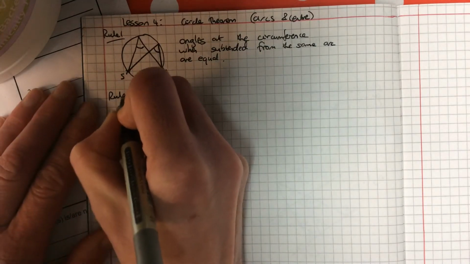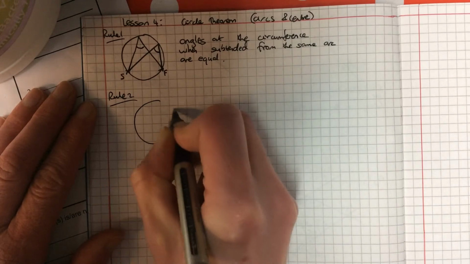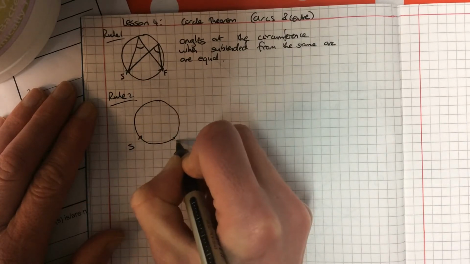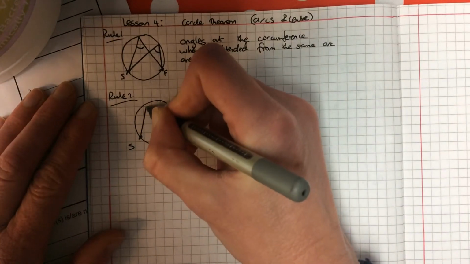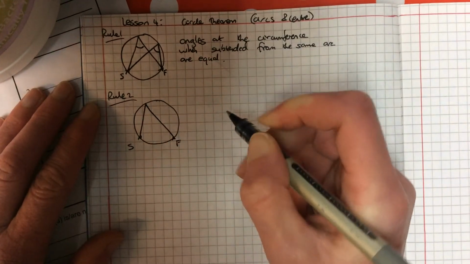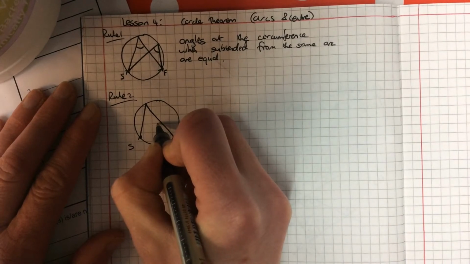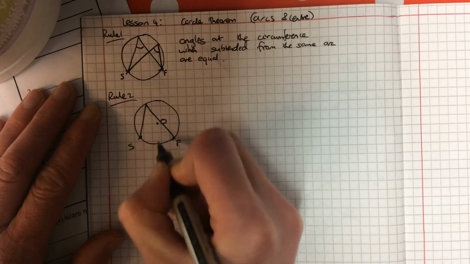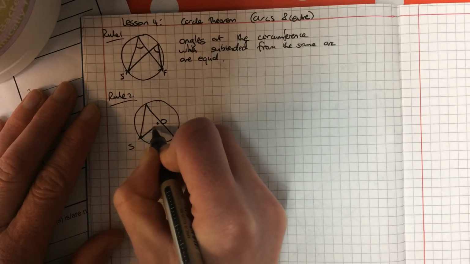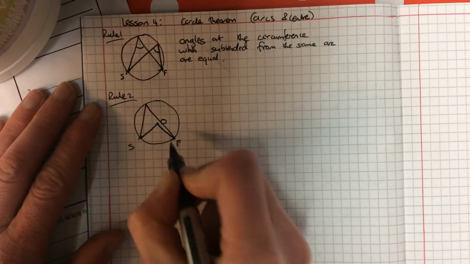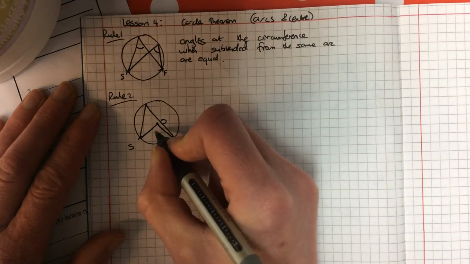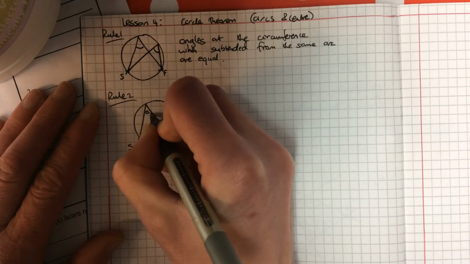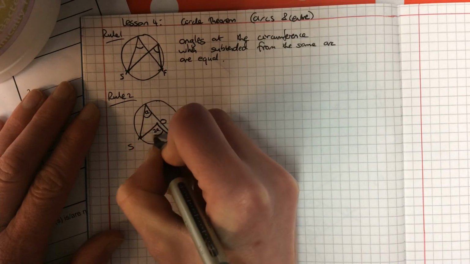Rule 2. So you've got your circle and we're going to start and finish at the same. So start and finish. So we're going to go to the edge and back. But this time we're going to do something a wee bit different. We're going to go to the middle. So put a dot and O means the middle. Now you see if I go to the middle and back to the same finish, the angle at the centre is double the angle at the edge. So if that angle is A, this one is 2A.